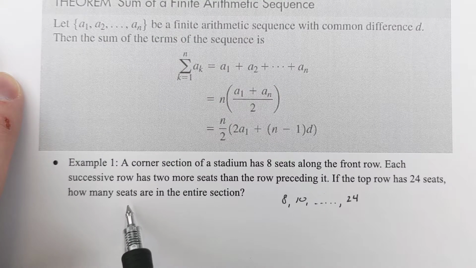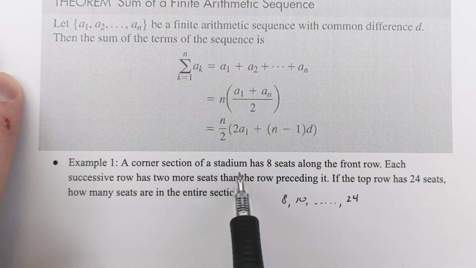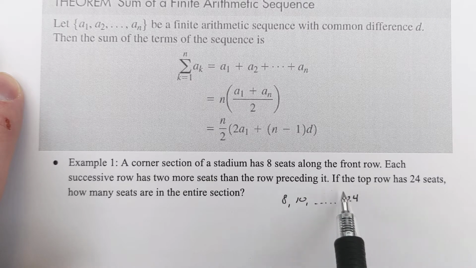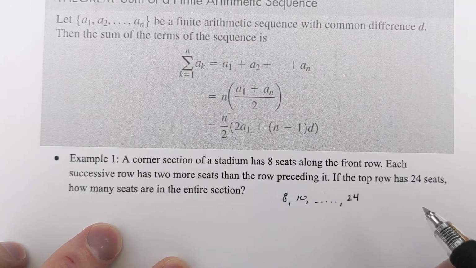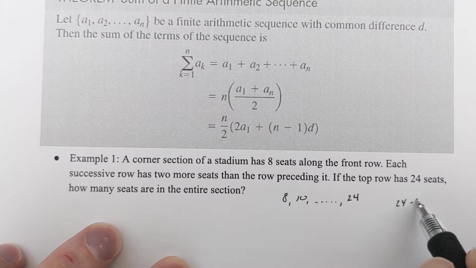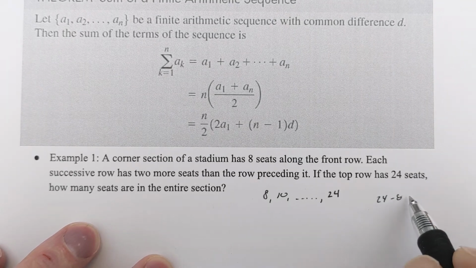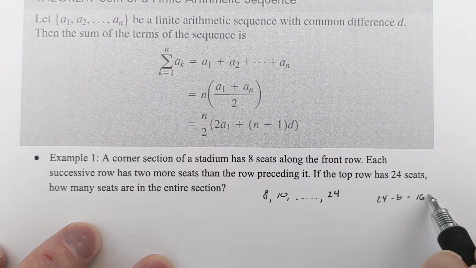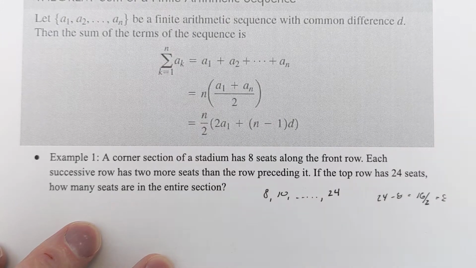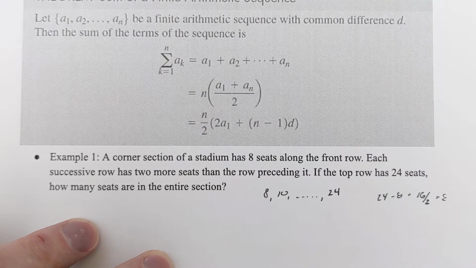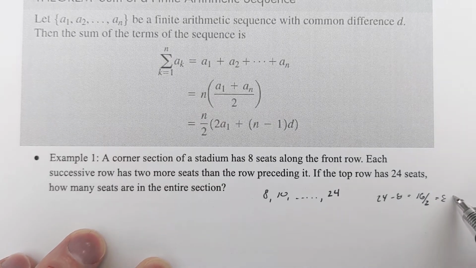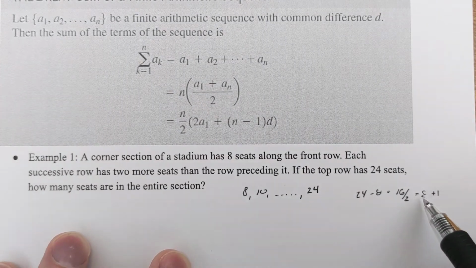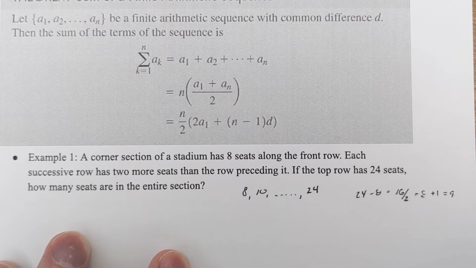Actually, I need to figure out how many rows there are. I need to figure out my n. So let's see here. We would do 24 minus 8. This is figuring out n. That is 16 divided by 2, the common difference. Then we have to add 1 extra, because this is the number of steps I took, which means there are 9 numbers in my list total.